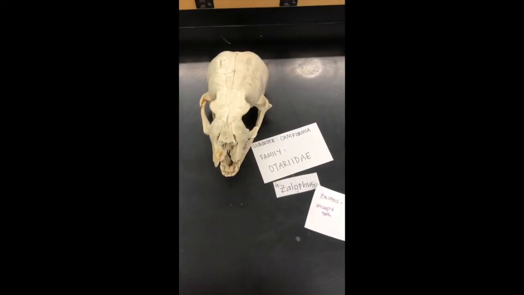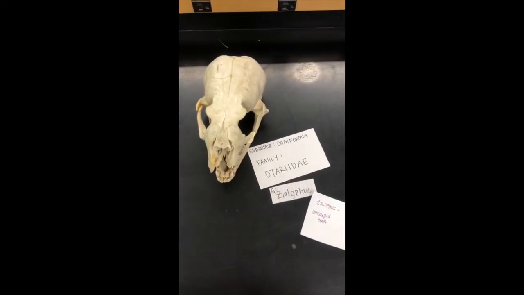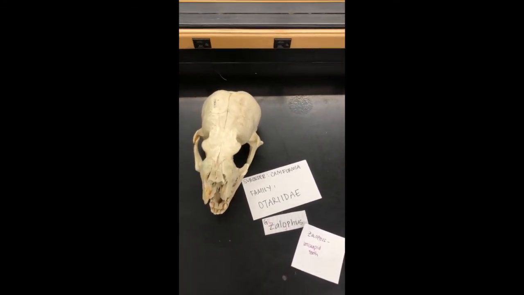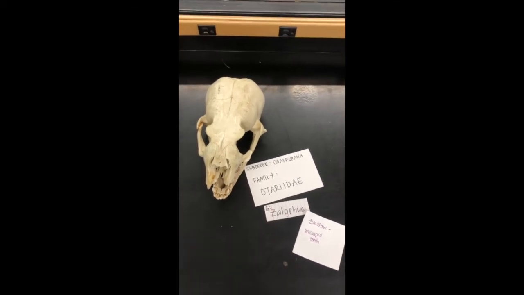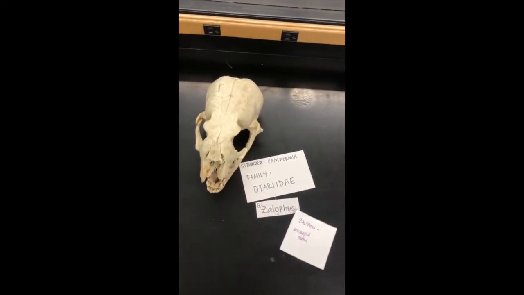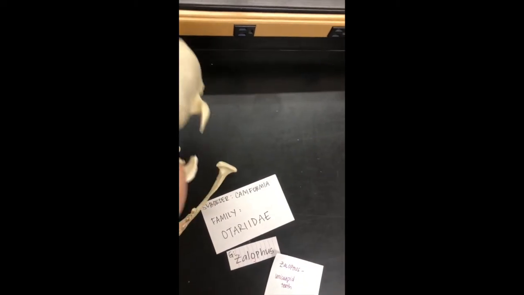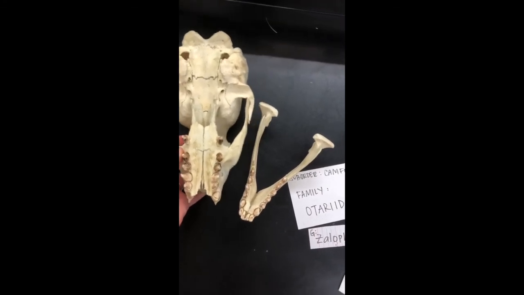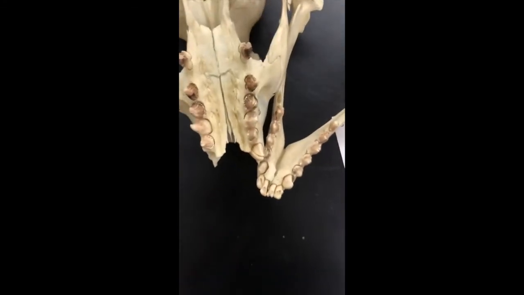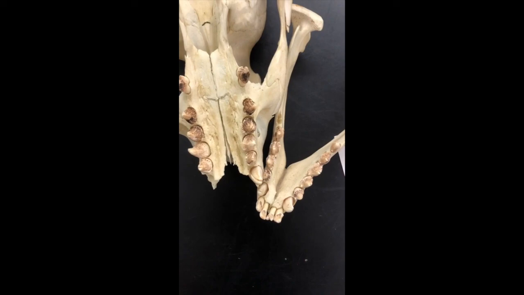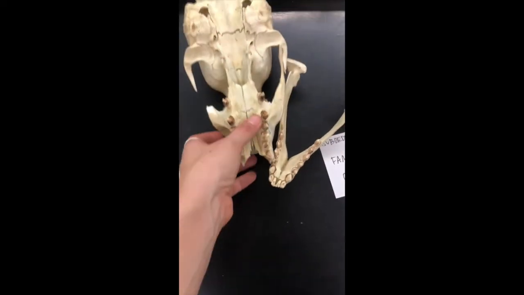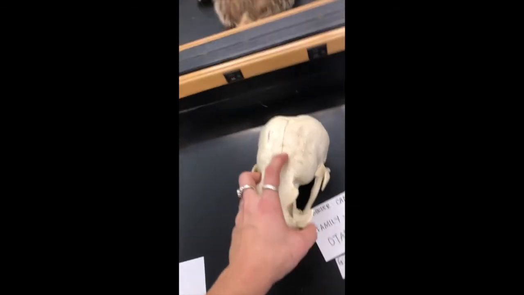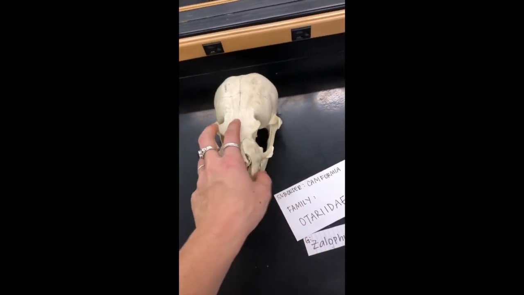And the last family that we have in suborder Carnivora is family Otariidae. We have one specimen. This is Zalophus, which is our sea lion. And the unique thing about Zalophus is that it has unicuspid teeth. So they're very cylindrical, sharp, pointy. So that is a very diagnostic feature because no other skulls in lab today have that. And that's it.